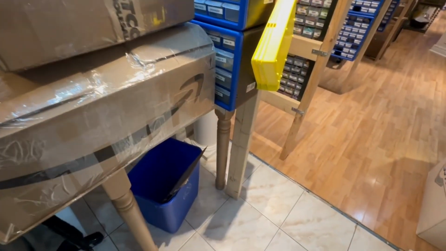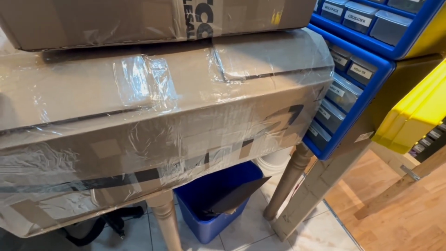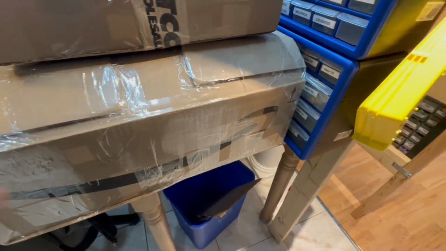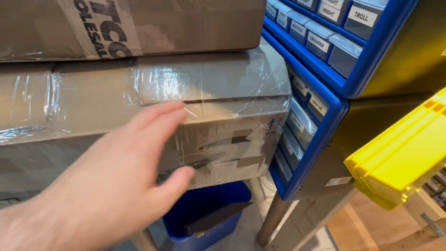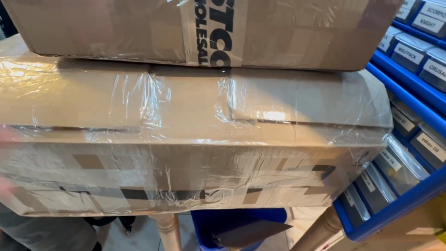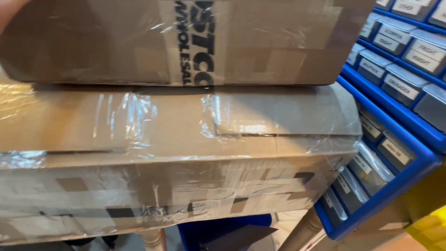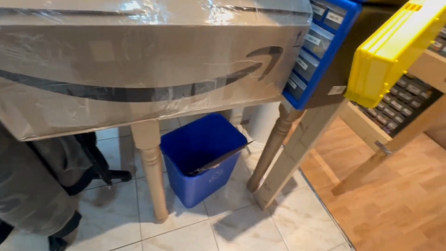The signature confirmation was like $15 extra through FedEx, but since there was such a high dollar value and PayPal requires it for all transactions over like $800 or something like that, I had no choice really. So there's signature on it, and yeah, both of them are now packed up.